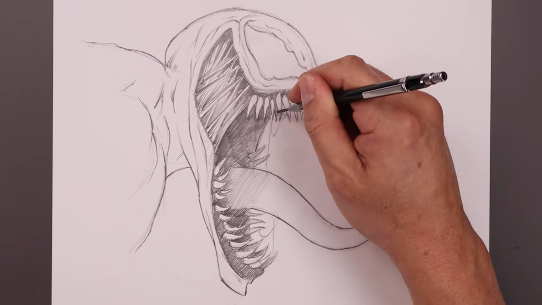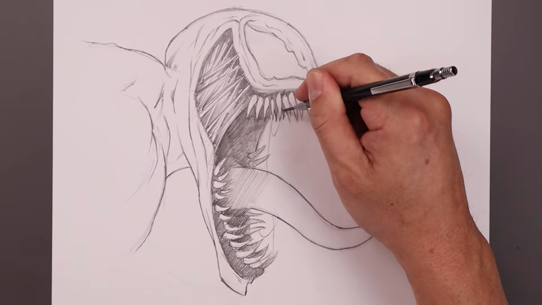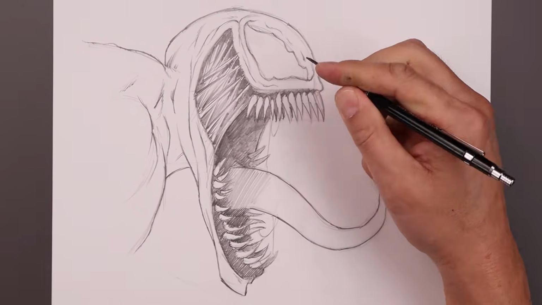I'm going to go back and add some teeth in between the top row and just shade those in to create a bit of a silhouette.